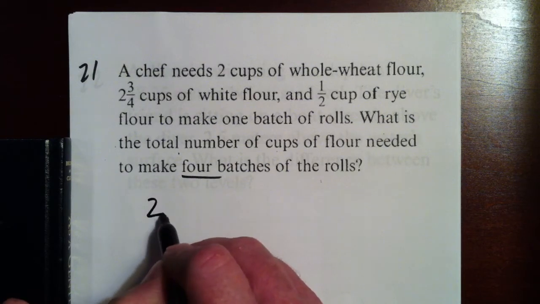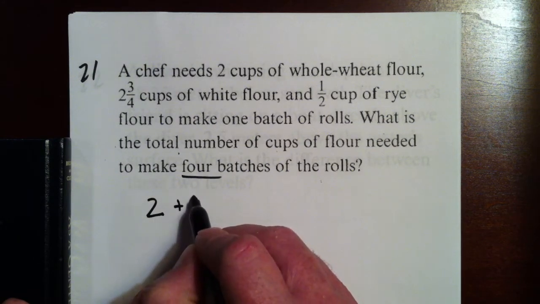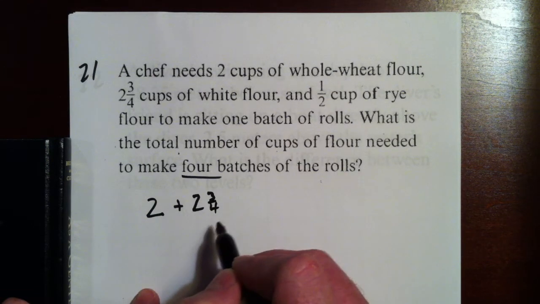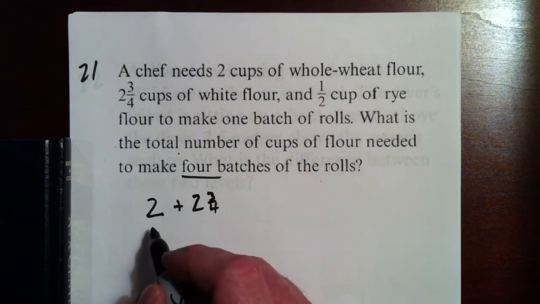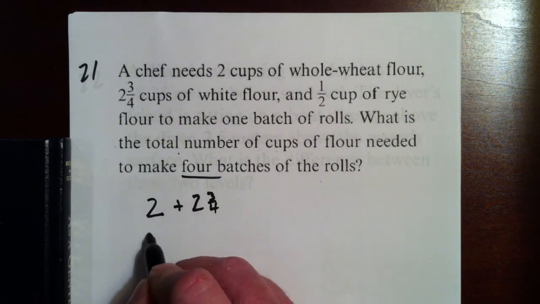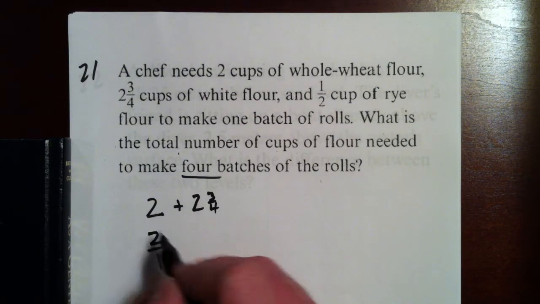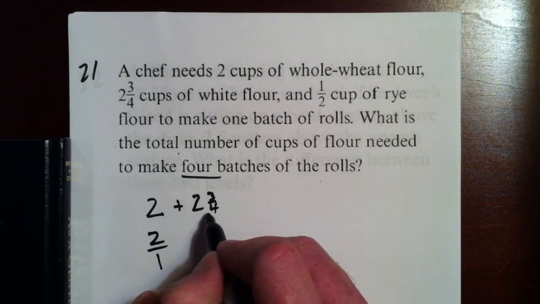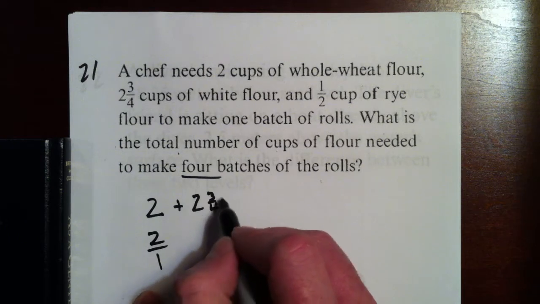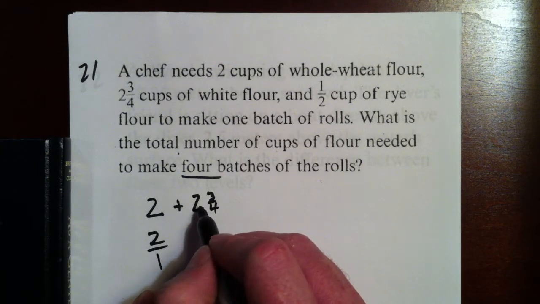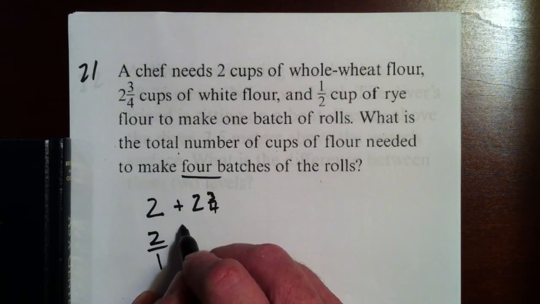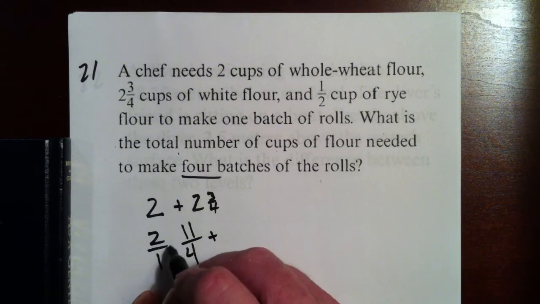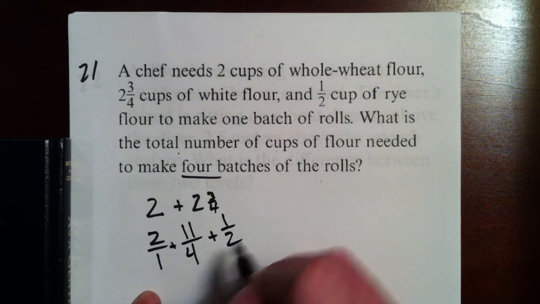So we have 2 plus 2 3/4. Well, let's go ahead and make this into a couple of improper fractions. We know that 2 over 1 is the same as 2, and we know that 2 3/4 is the same as 11 over 4, because we multiply the 4 times the 2, making it 8, adding 3, which makes it 11 over 4. And then we can go ahead and add the 1 over 2.